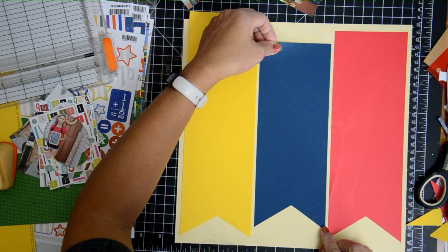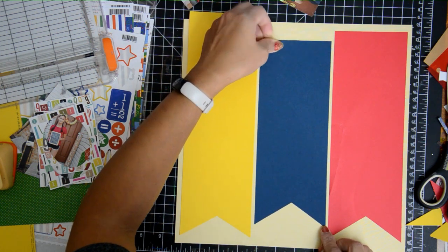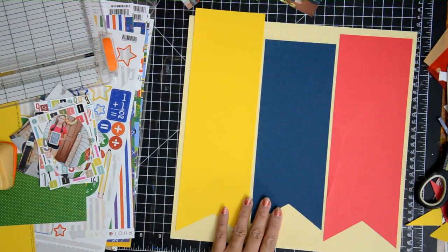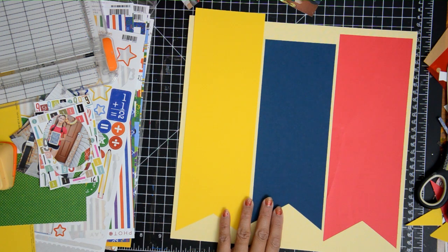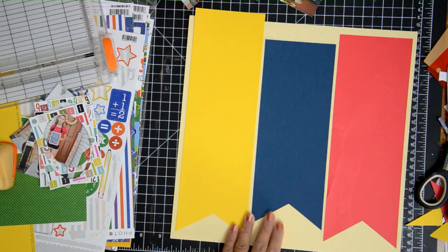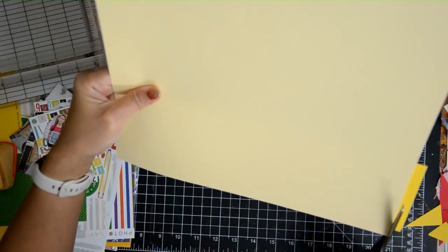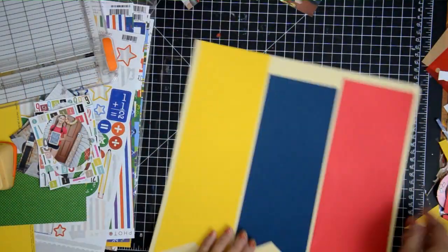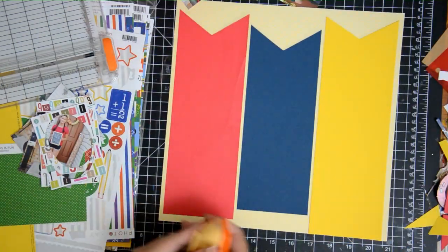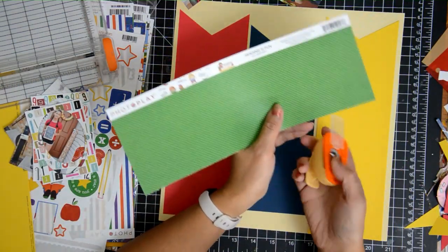These are the colors that I think of when I think about the basic school colors. I will be adding some green as well, but they are the primary colors, I should say. And I think that's one of the reasons why I like to base school type of layouts with these, because they are the primary colors.